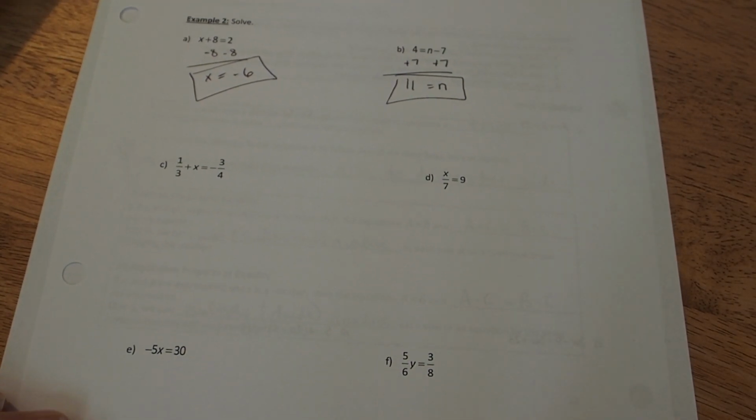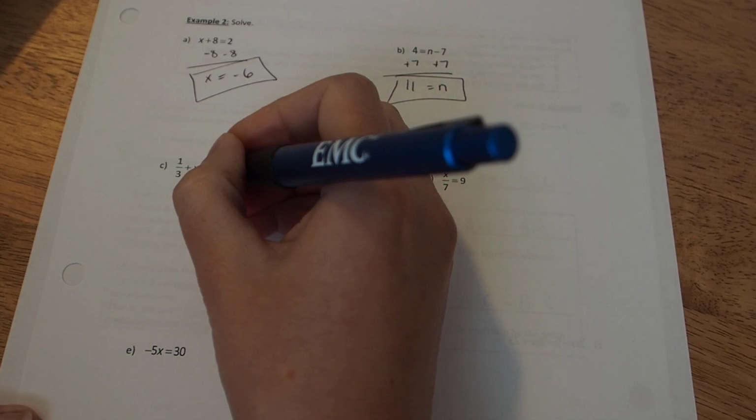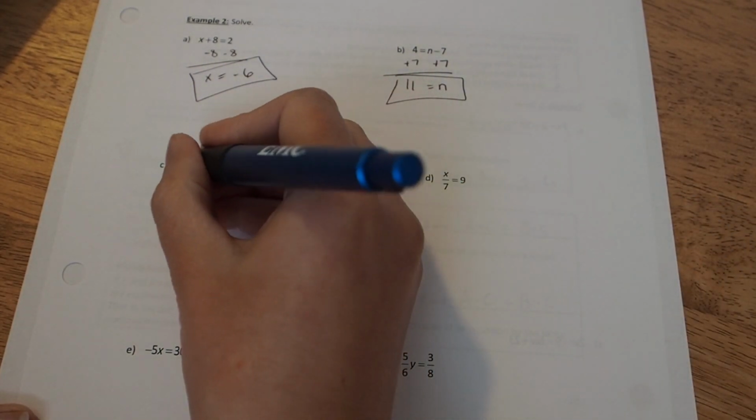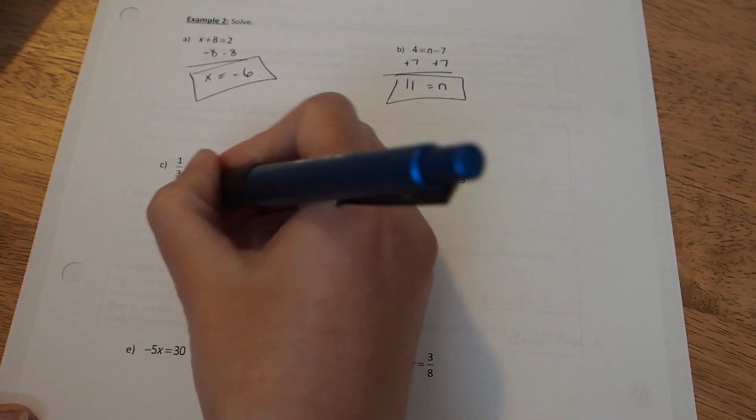In the next one, I have 1/3 plus x equals negative 4/3. So to get x by itself, I want to subtract 1/3 from both sides.